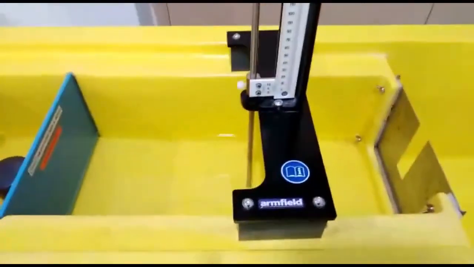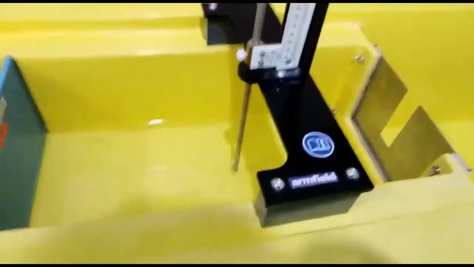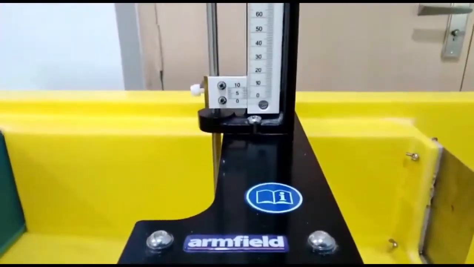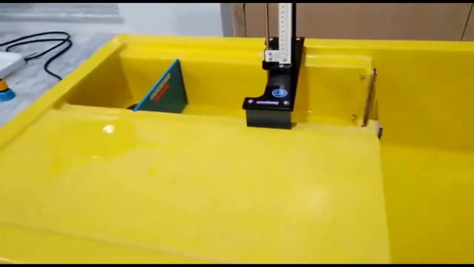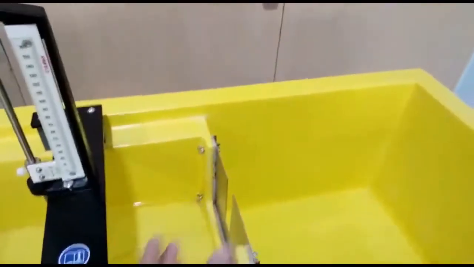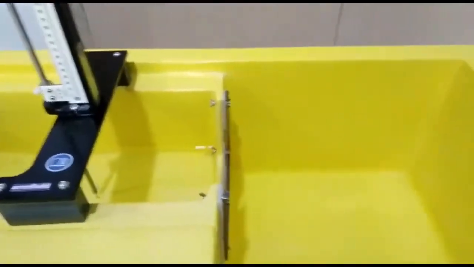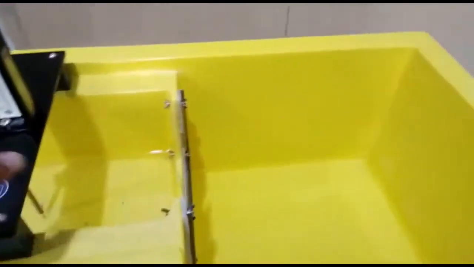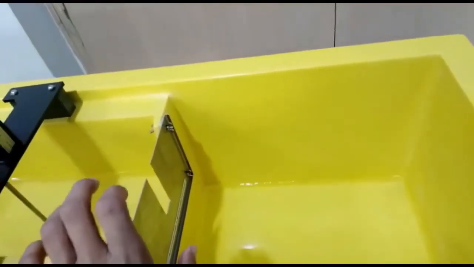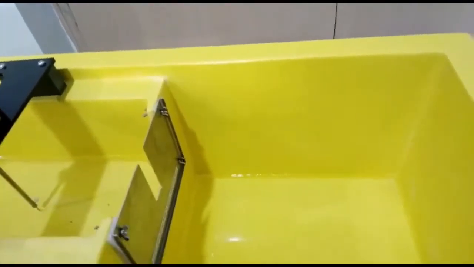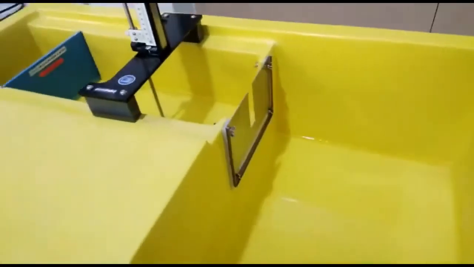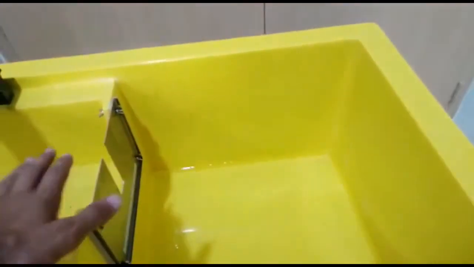Alright, so initially I have set this point gauge to 0, as you can see. Its value is 0, and it's currently touching the bed level of this channel, right? So after turning it on and setting a particular flow rate, a particular head will flow through this weir or notch, and we can easily find that height or head over this particular notch by simple calculation. That is subtraction of total head minus the crest level of the notch.